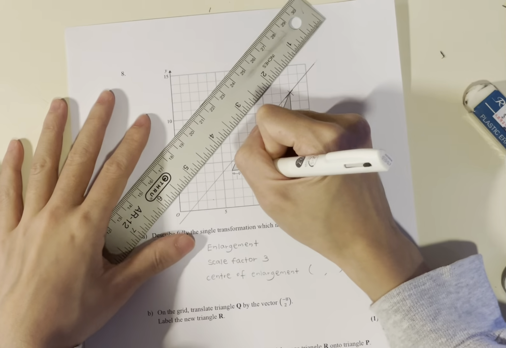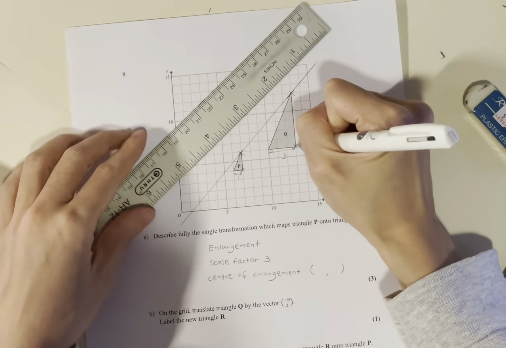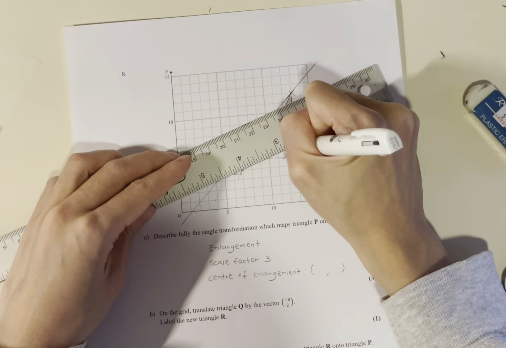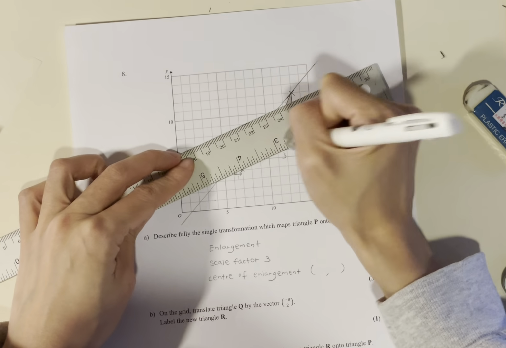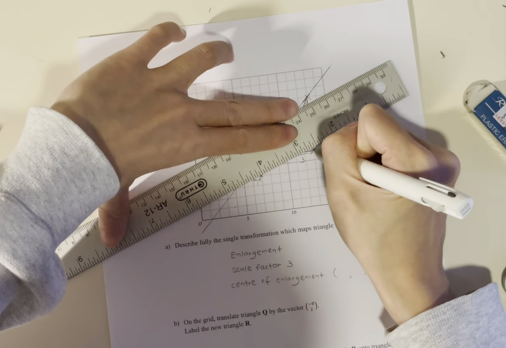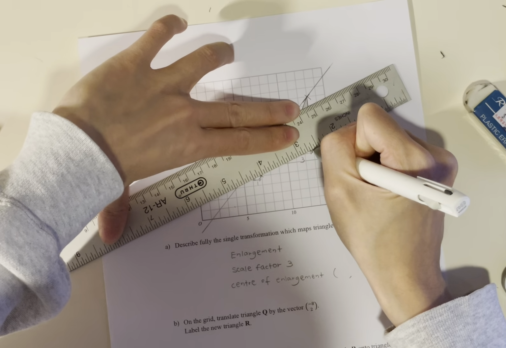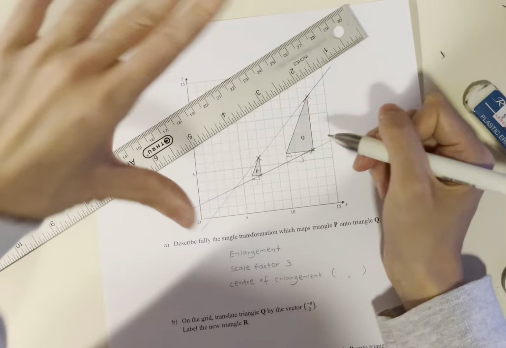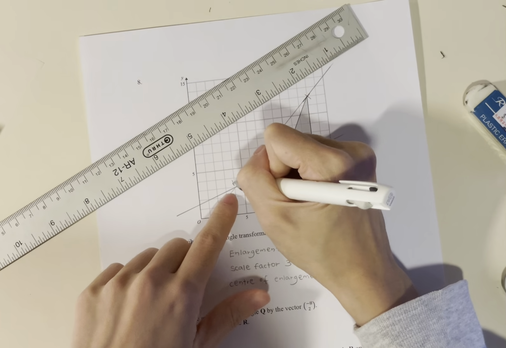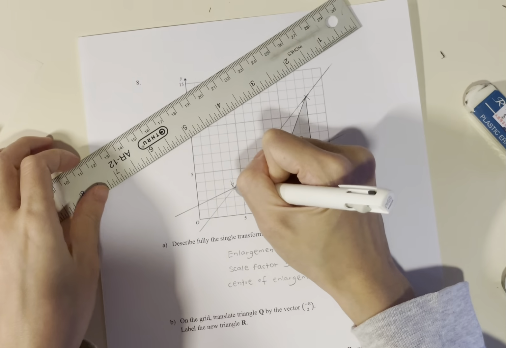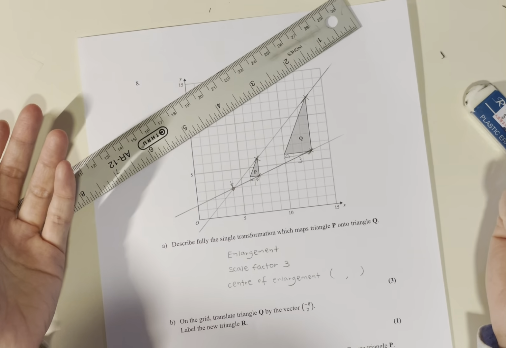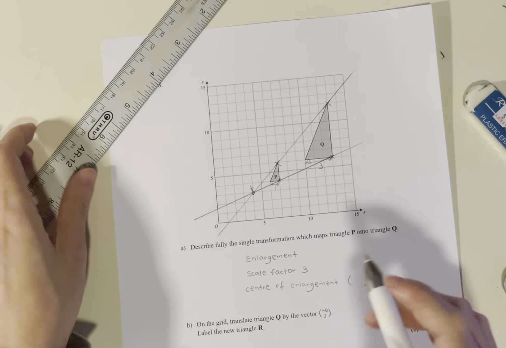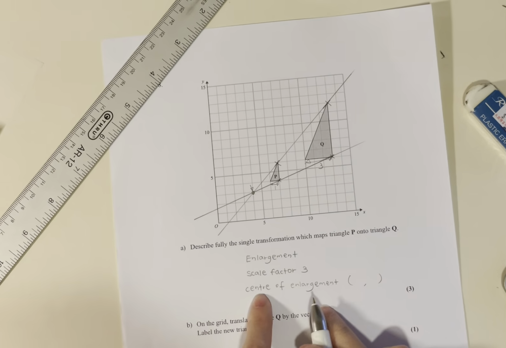And then find another point and draw a line across it as well. So make sure you hold your ruler steadily. Usually it is a point that is an exact point, you can name it. So this is the intersection, the point of intersection. So this is your center of enlargement.